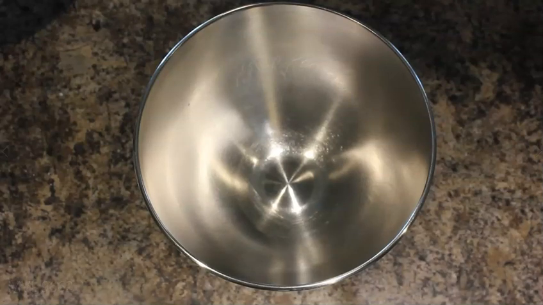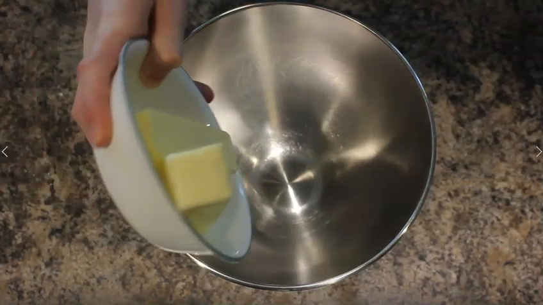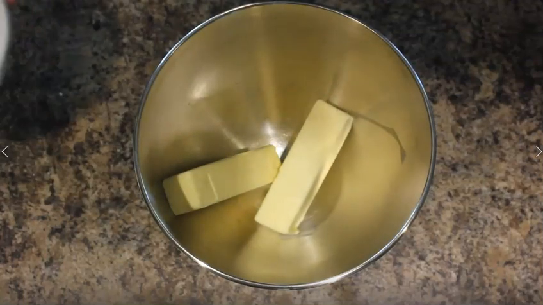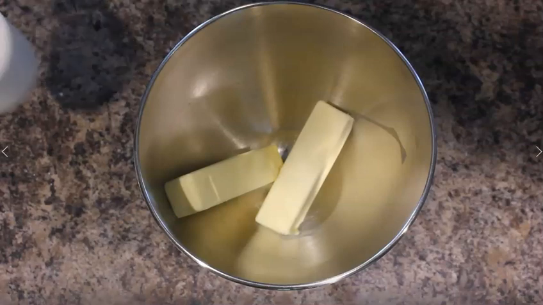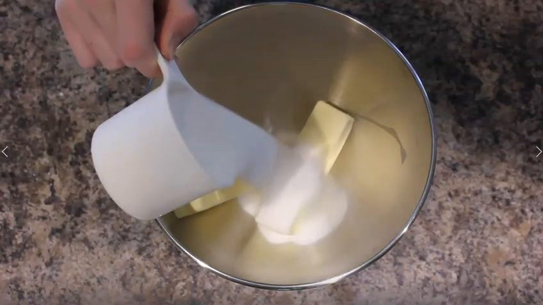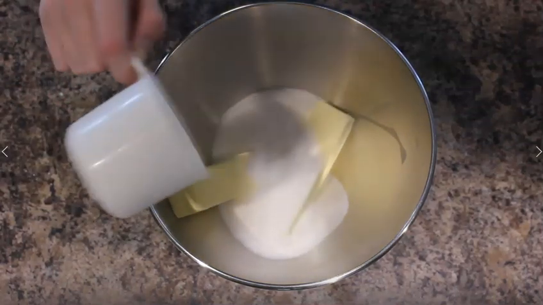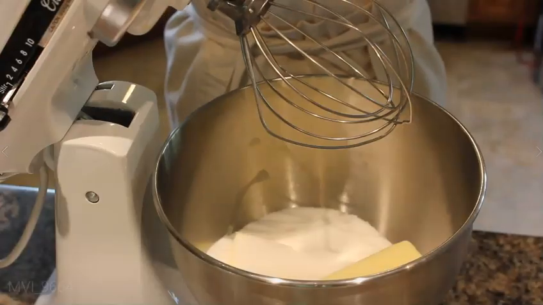Okay, for step 2 we have to cream the butter. I'll elaborate on this more later, but for right now I'll just talk about what the ingredients do. So butter adds a ton of flavor and moisture to the cake. And in this step it also adds air to the cake and acts as a leavening agent. A leavening agent is something that helps bring air into a baked good.